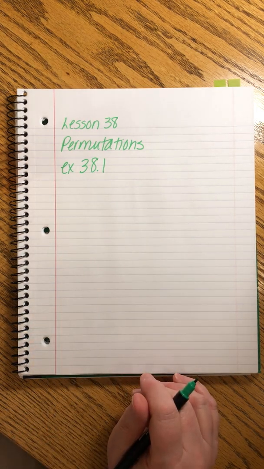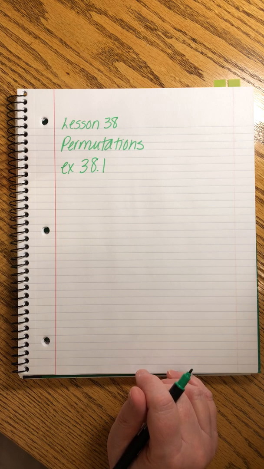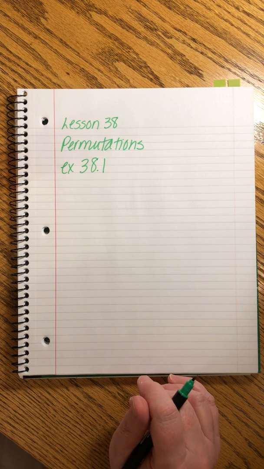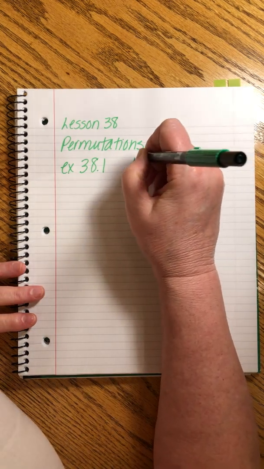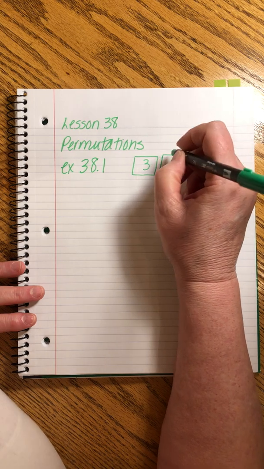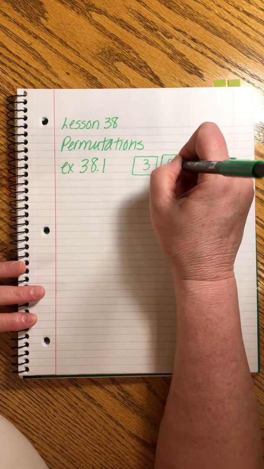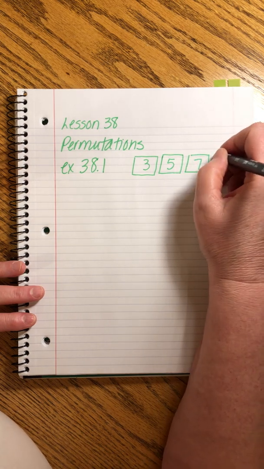How many different ways can the numbers 3, 5, 7, and 8 be arranged in order if no repetition is permitted? Okay, so the best way I can explain for you to think about this is that you have like Scrabble tiles, only they have numbers on them. 3, 5, 7, and 8.